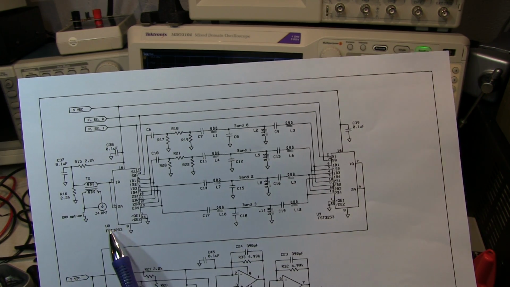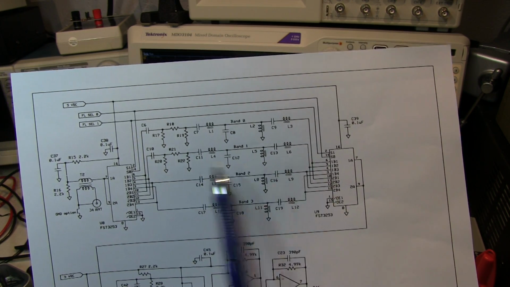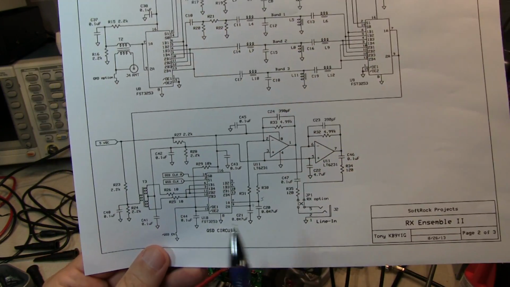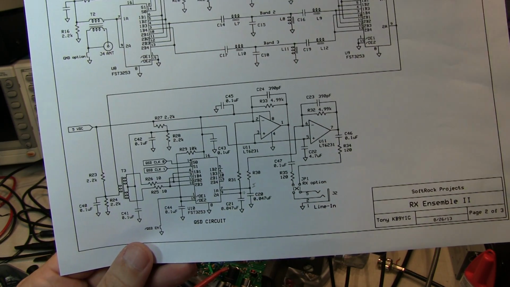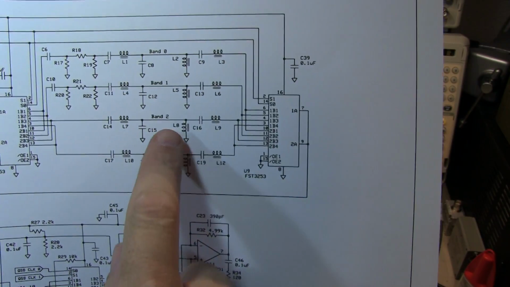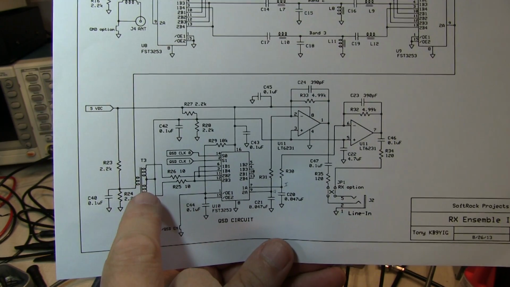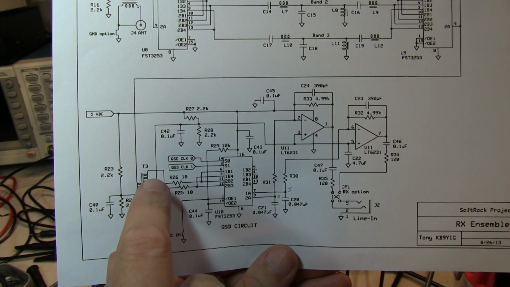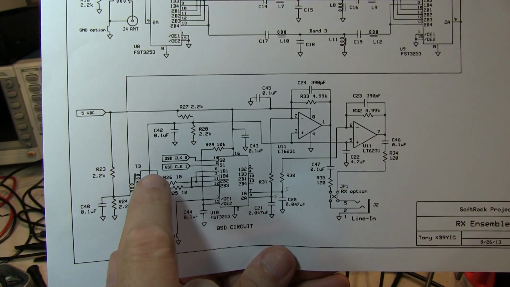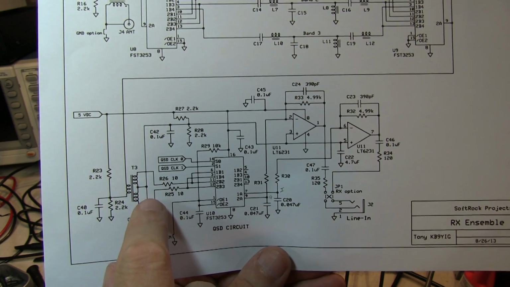So this chip is used in 2 places in this design. It's used here to switch the various filter paths, and it's also used down here in the Quadrature sampling detector circuit. And we'll take a look at that in more detail. The bandpass filtered RF signal then comes out and goes down through this transformer that basically creates 2 copies of the RF signal that are 180 degrees out of phase. So we have RF and RF bar, if you will, down here, so more of a balanced output.